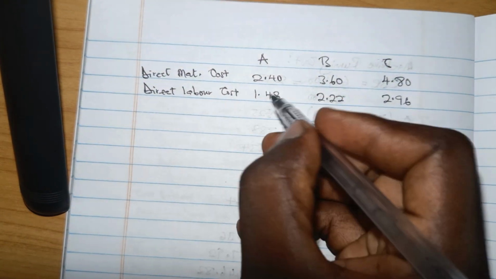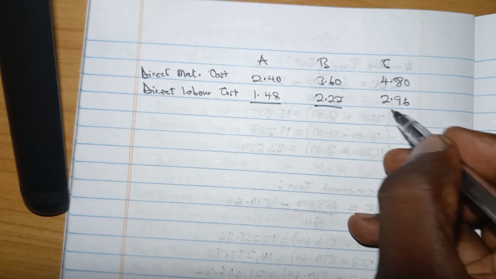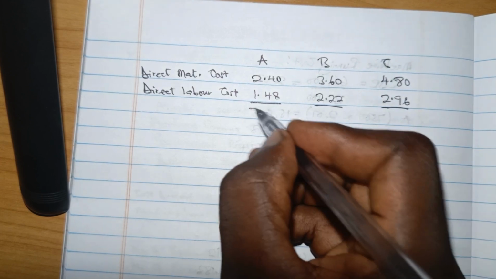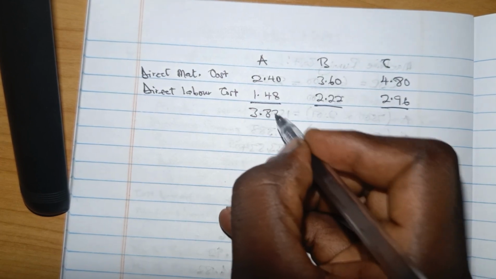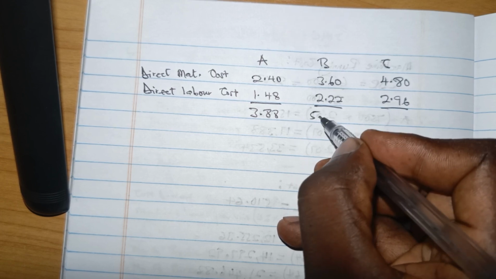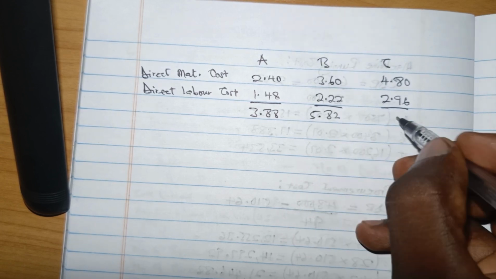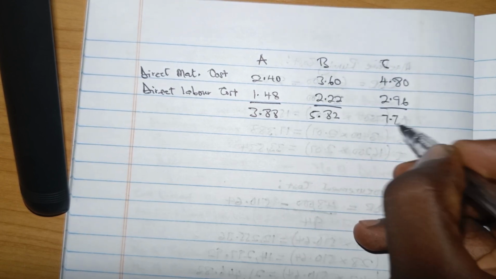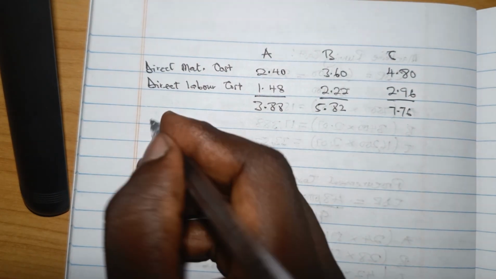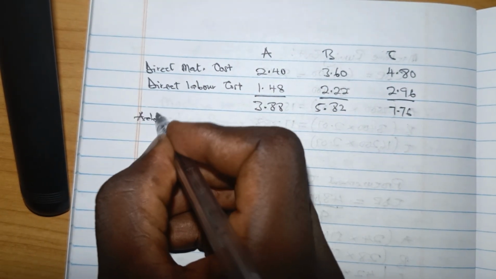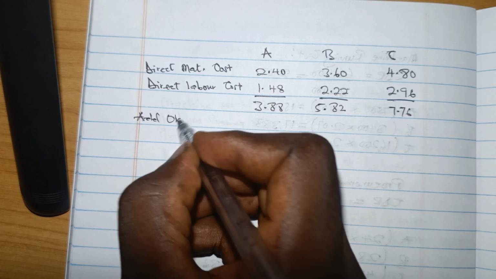All right, and I said that this becomes our prime cost, right? So you have 3.88 here, 5.82 here, and 7.76. All right, so here we will add what? Overhead.